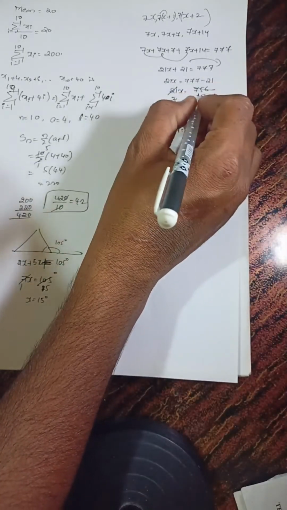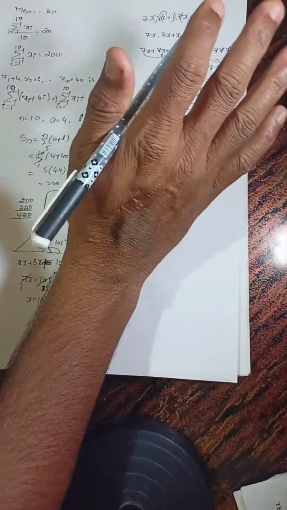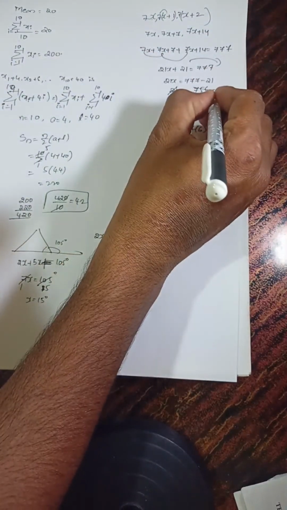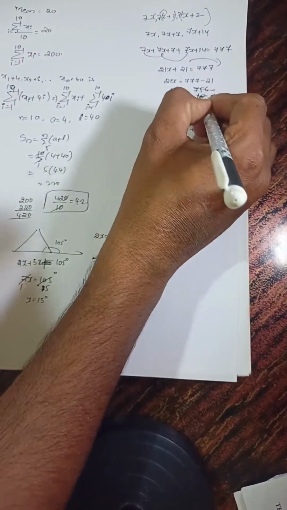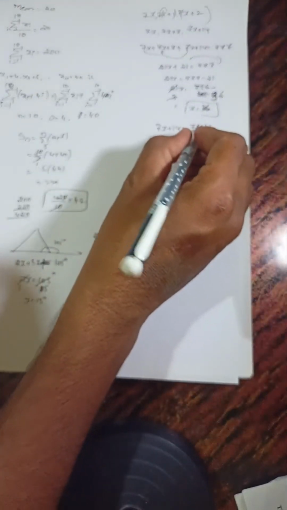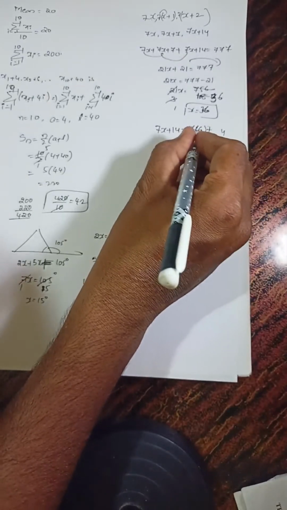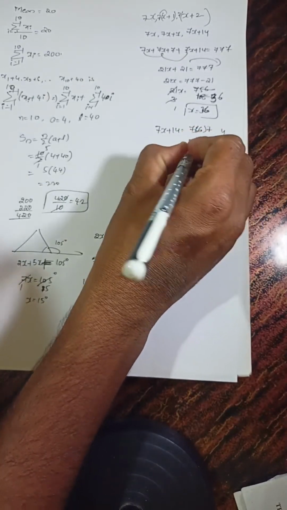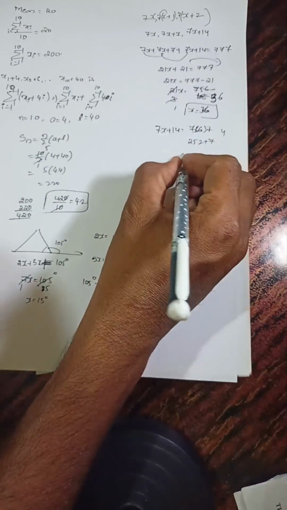Wait, sorry. So the x value we got is 36. 7 into 36: 7 sixes are 42, 2 and 4 carries. 7 threes are 21, 21 plus 4 is 25, so 252 plus 7 is, the answer is 259. Now the biggest number is 259. Answer is 259. Now see the next question.